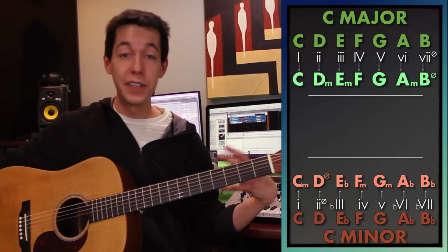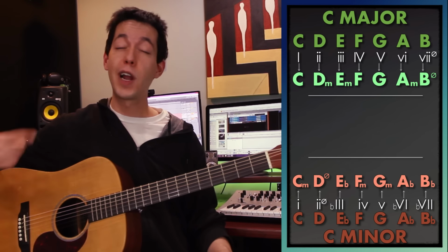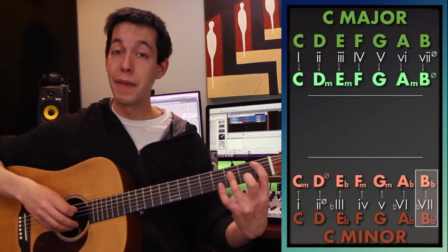Now I can borrow any of these chords. I don't have to keep just borrowing the 6. Let's try borrowing that 7th chord, which is going to be B flat major, right?